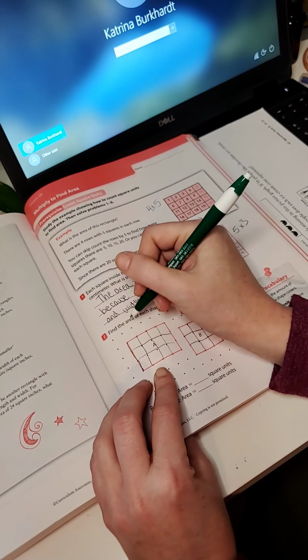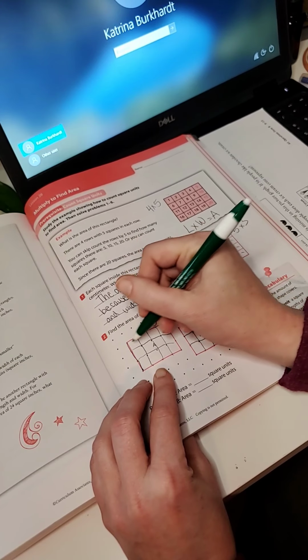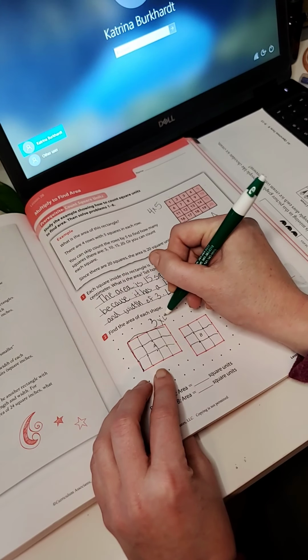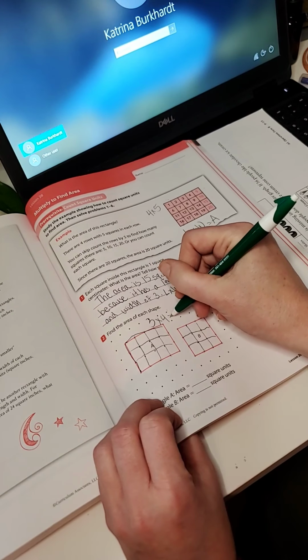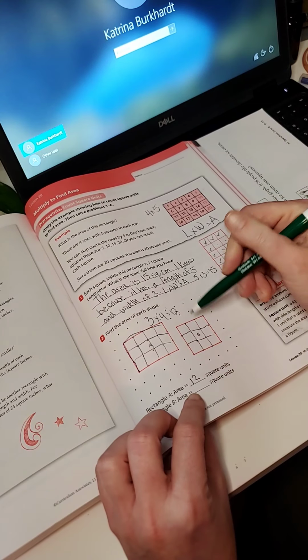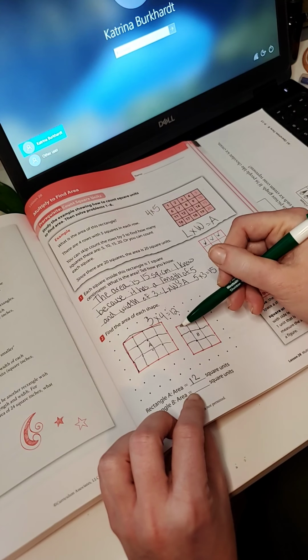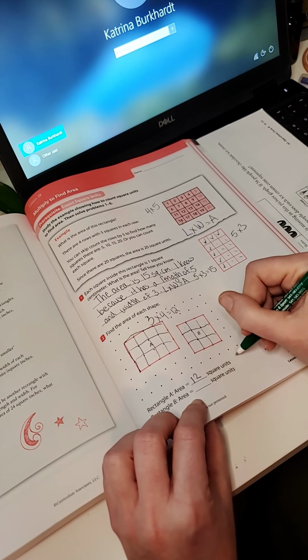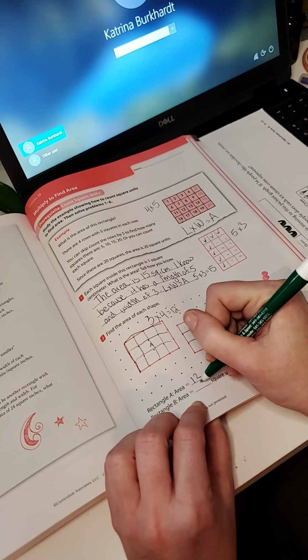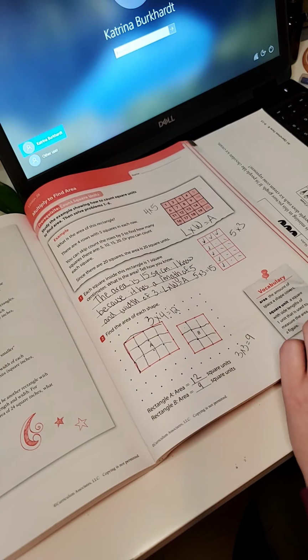1, 2, 3. 1, 2, 3, 4. 3 times 4 equals 12. 1, 2, 3. 1, 2, 3. 3 times 3 equals 9. 9 square units.